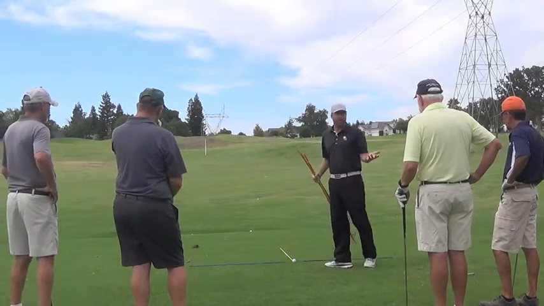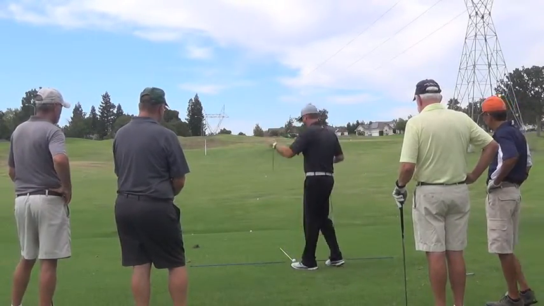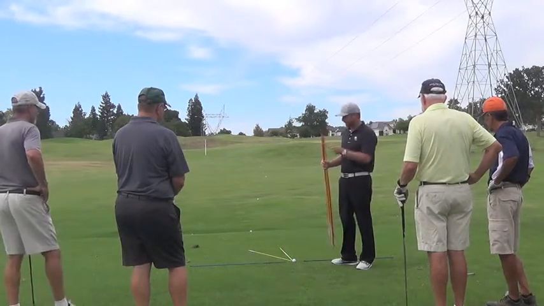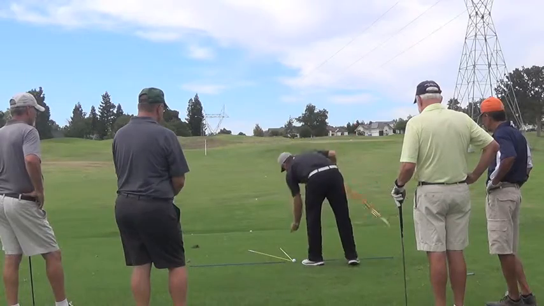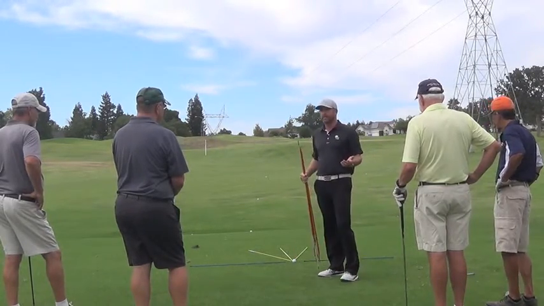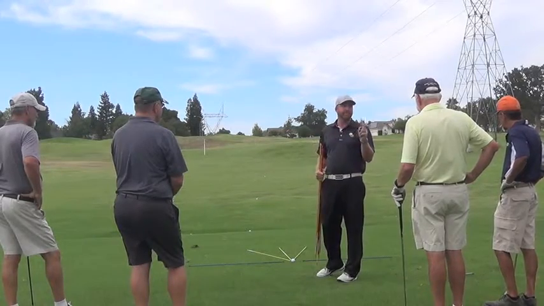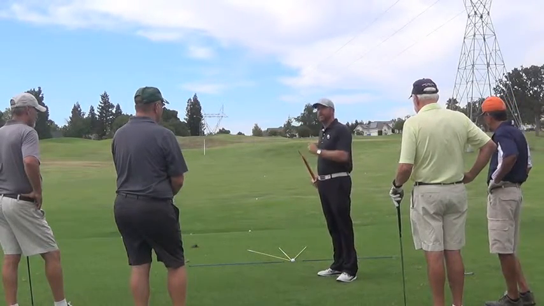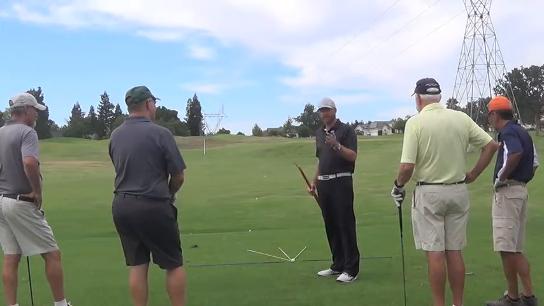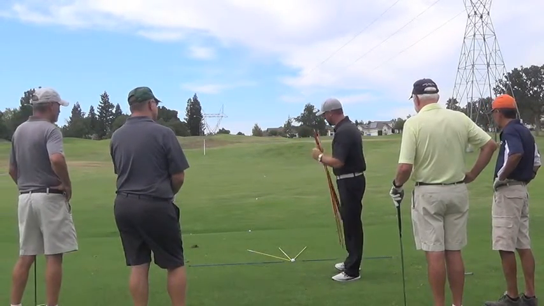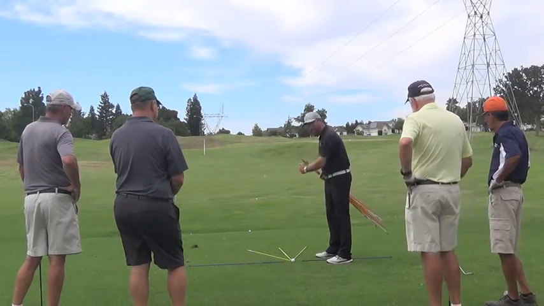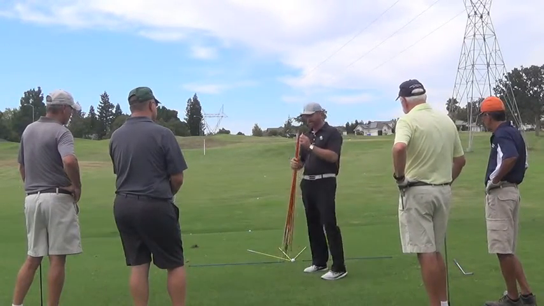It can either start straight, it can start left of the target, or it can start right of the target. Which one of the two influences the start? Is it your club head path? Yeah. Okay, good. It's your club head path. So what I mean by that is if I'm set up to the ball, I'm going left, I'm going straight, or I can go right.